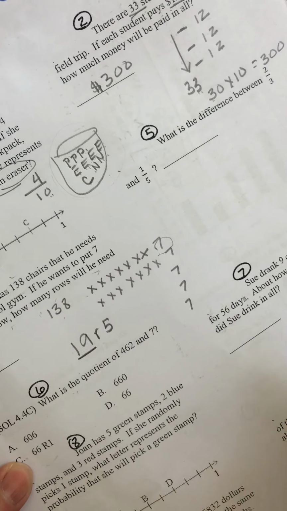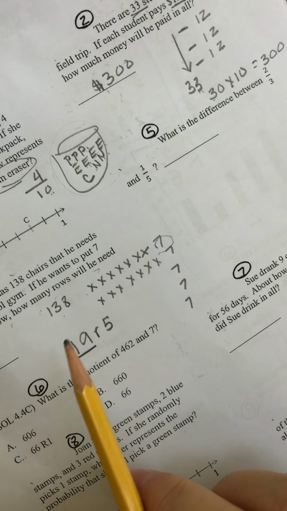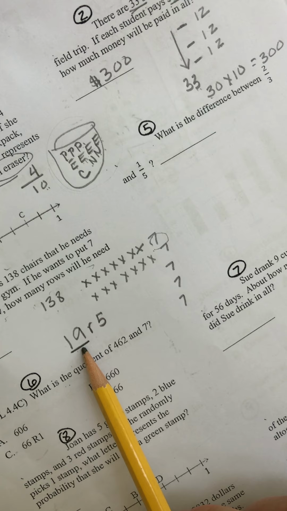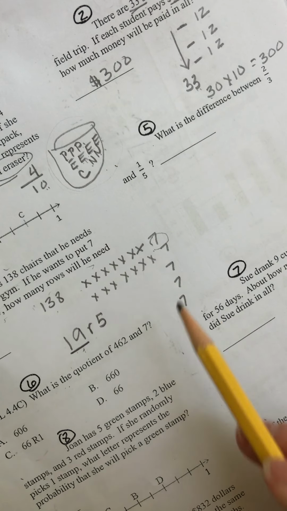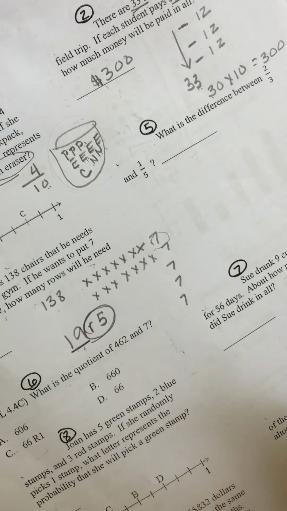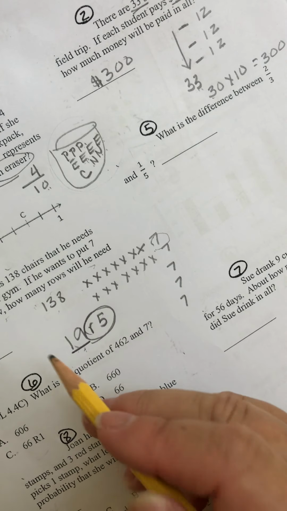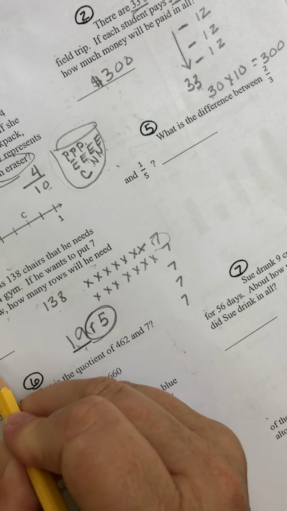Well, that's rows. So if he wants to use all the chairs, is he going to have 19 rows? If he does 19 rows, he's going to have 5 chairs left over. So we're going to need to add in another row. So he's actually going to need 20 rows.